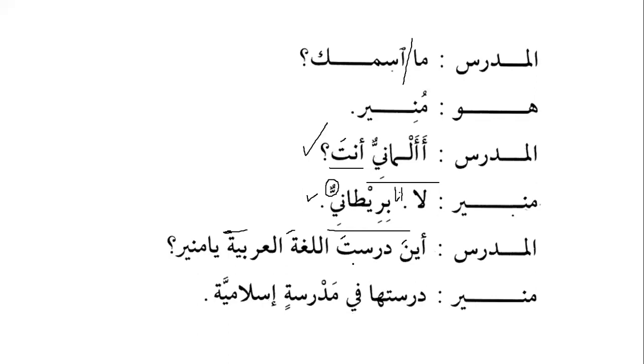Darasta is fail plus file. Anta darasta, fail plus file. And al-lughat al-arabiyyata is maf'ul bihi, ya Muniru, O Munir. So where did you learn Arabic language, O Munir? So fail plus file and maf'ul bihi, and aina is simply a dharf, it is in the place of maf'ul fihi. So this is a verbal sentence, not a nominal sentence.